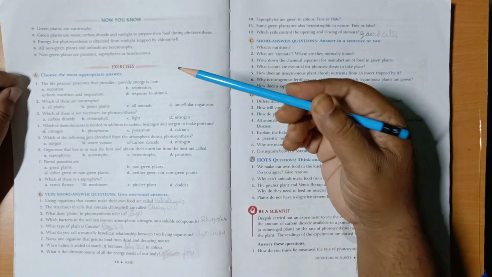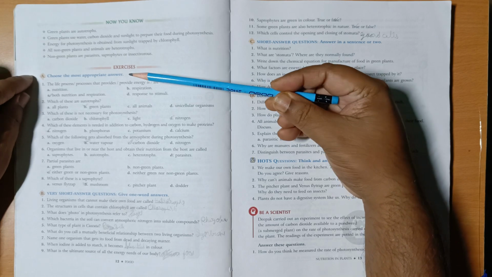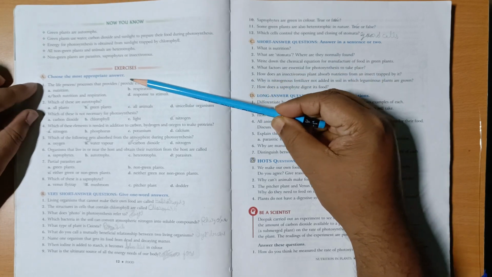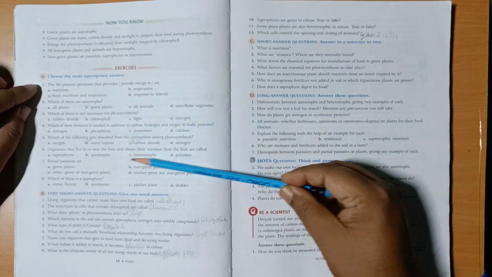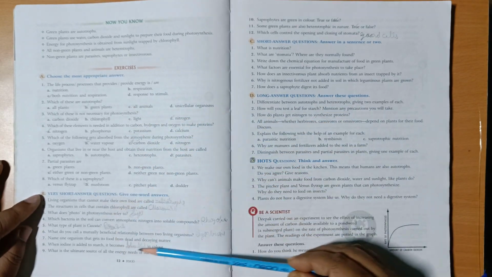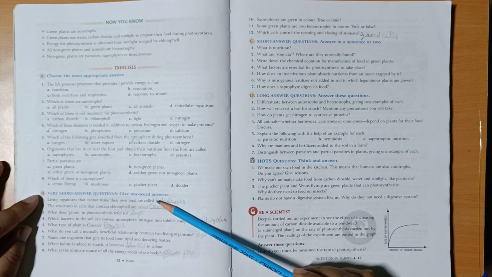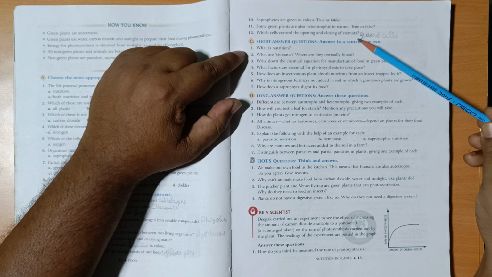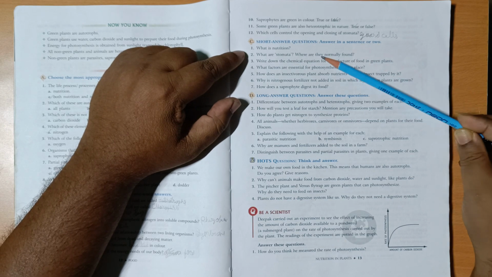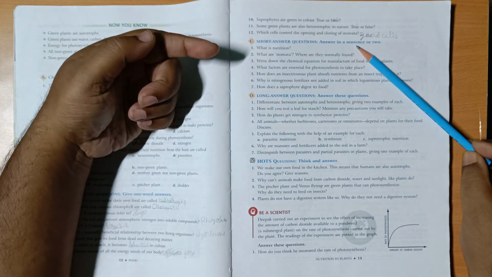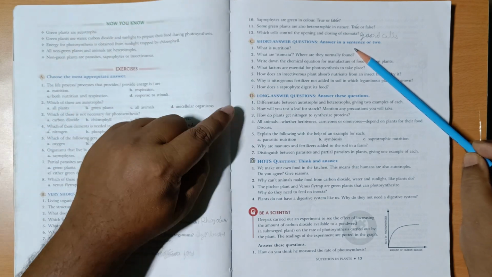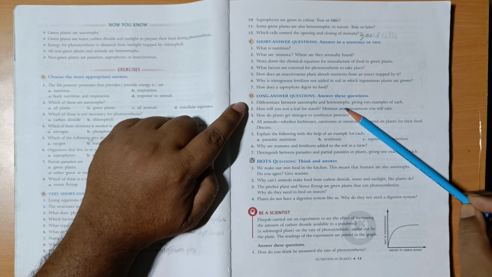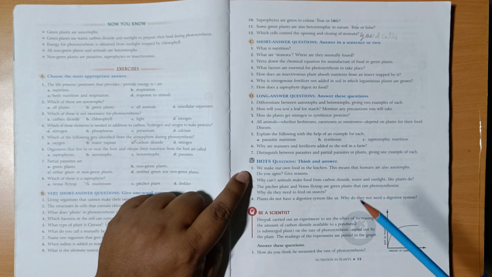followed by the exercises. Now you see how many types of questions there are. First is a very simple choose the appropriate answer, or MCQ type, very basic, 1 mark type. Then fill in the blanks type, very short, one word answer, followed by short answer type, 2 marks or 3 marks, where you have to answer in a very short, crisp, and to the point way, followed by long answer questions. And then you also have the HOTS questions.